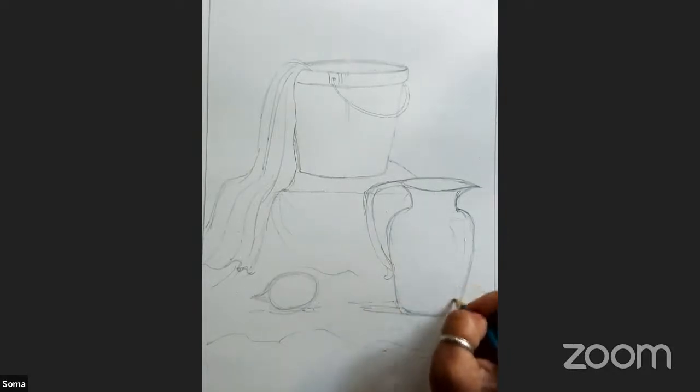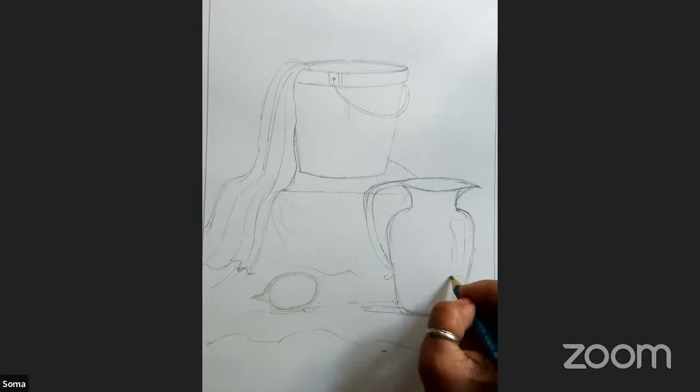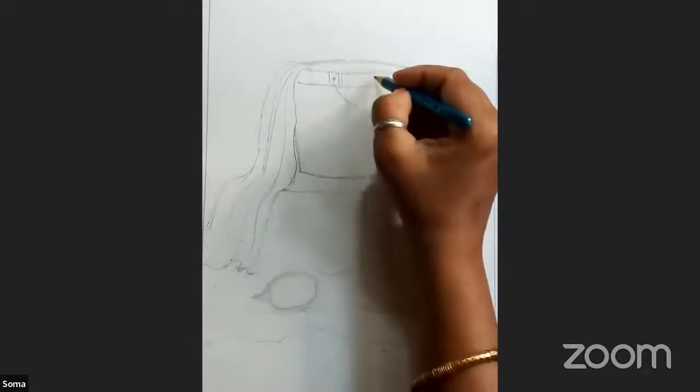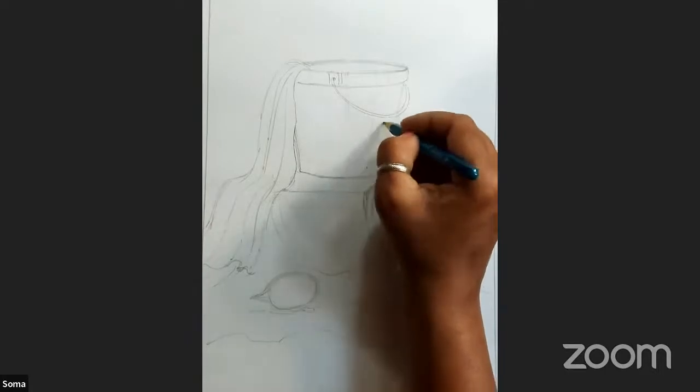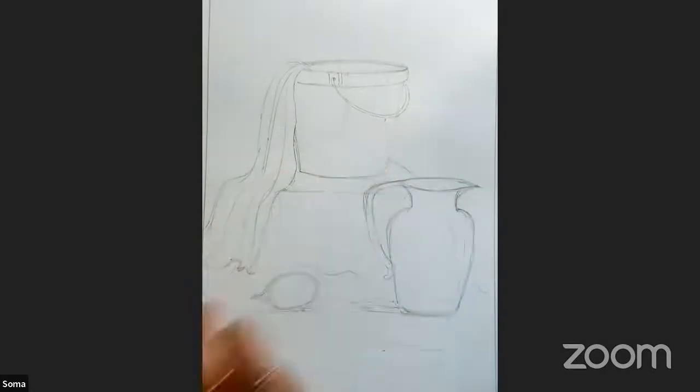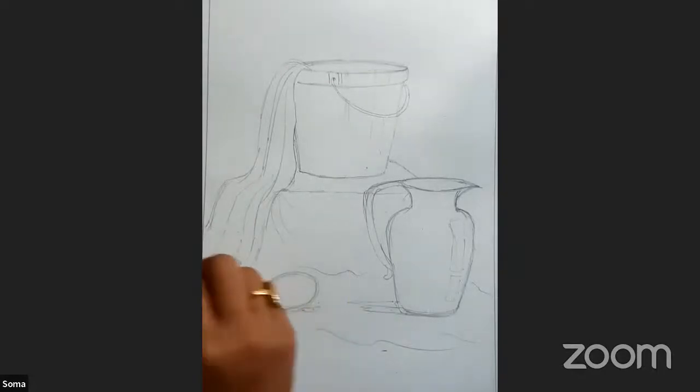Like this is the light area for my jug. And this will be the light area for my bucket. And very lightly, I will draw these lines, so lightly that it will not be visible when I paint.